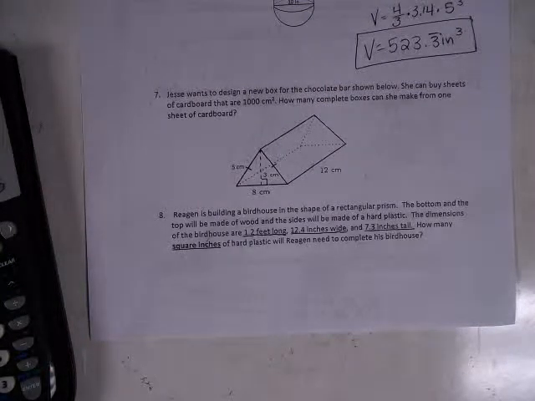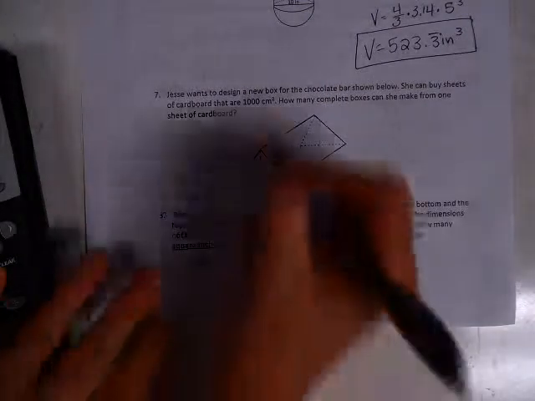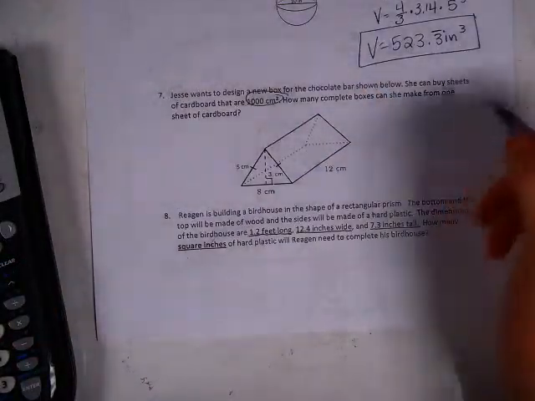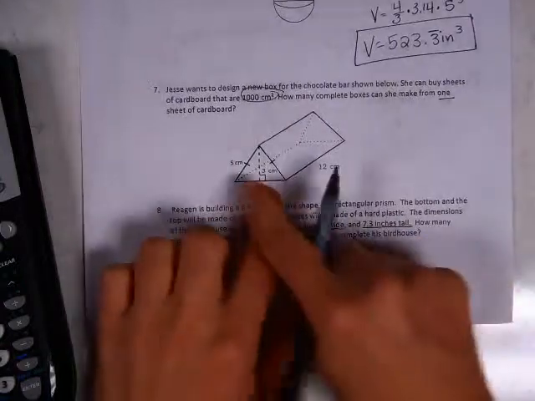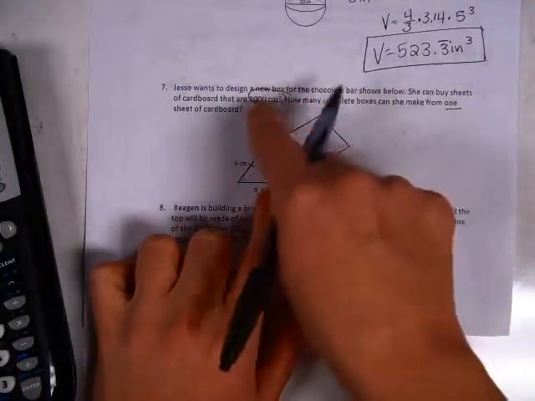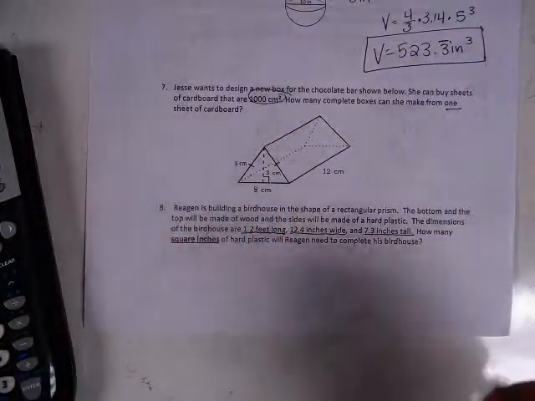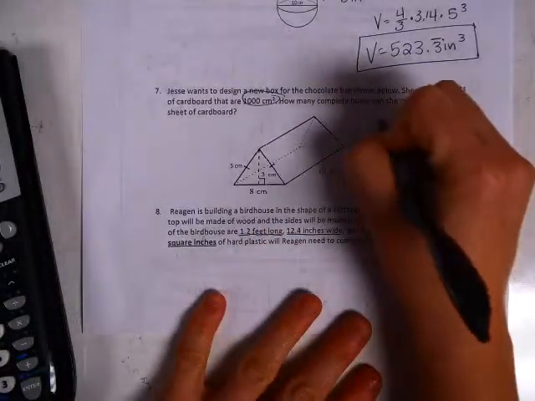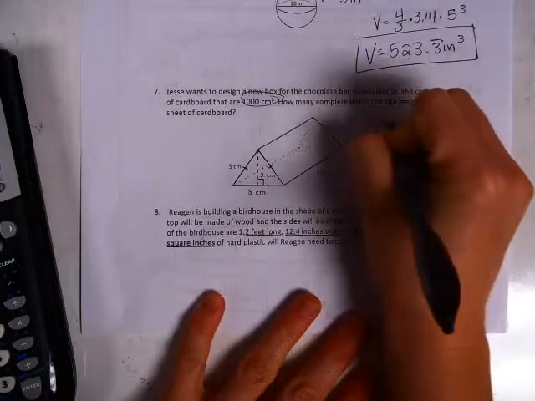Done. Alright, Jessie wants to design a box for a new candy bar. She buys the sheets of cardboard that are 1,000 centimeters. How many boxes can she make out of one sheet? So it's how many of these, and we're doing surface area, can we make out of 1,000? So it's a two-step problem.